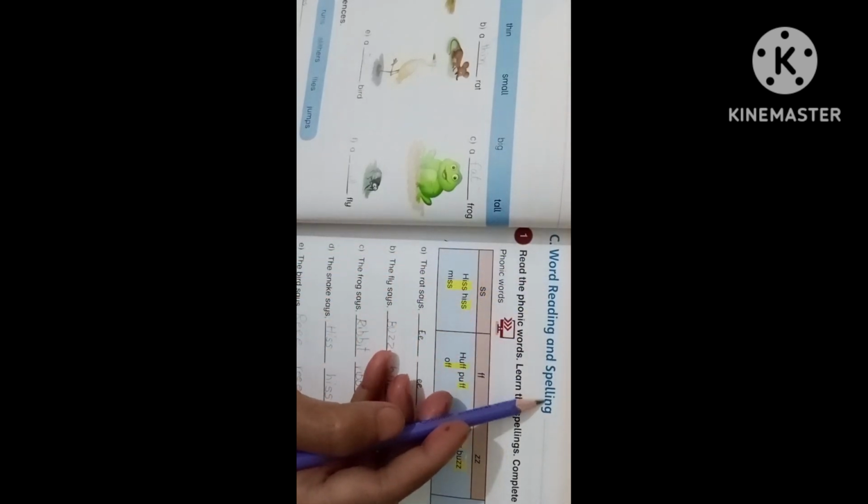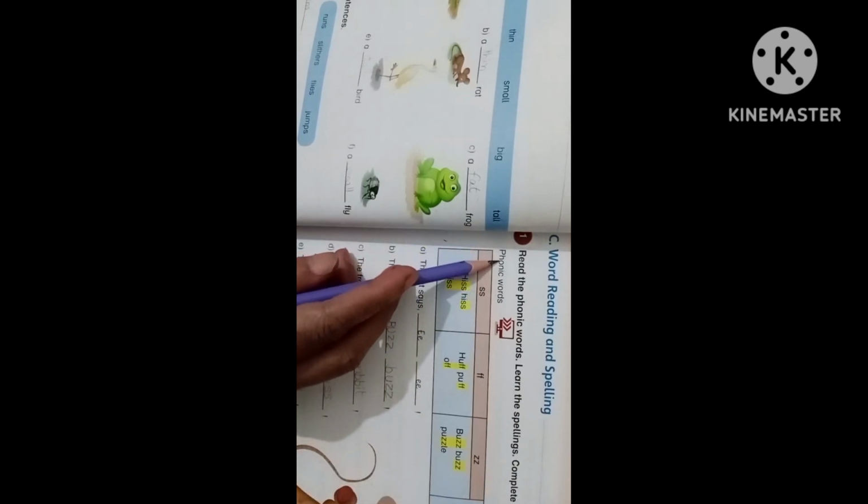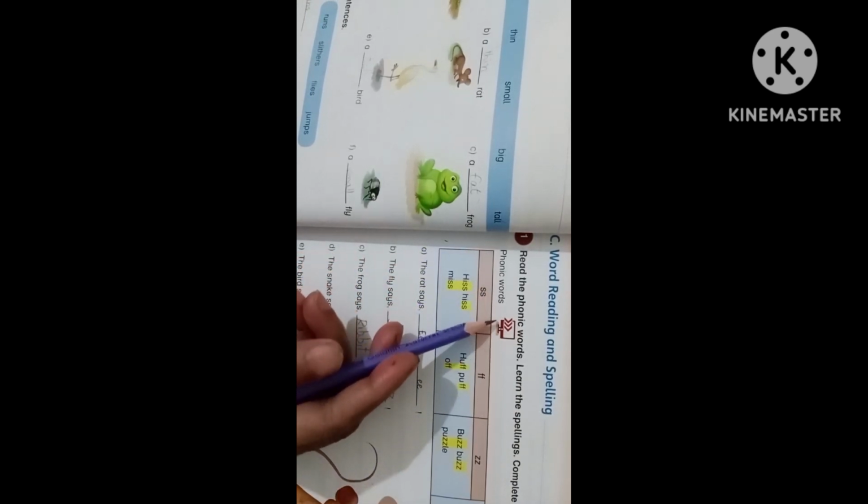Word reading and spelling. Read the phonic words, learn the spellings, complete the sentences. We have already read that. What do you mean by phonic words? Phonic means the sound of the word. Hiss, SS are the phonic words.